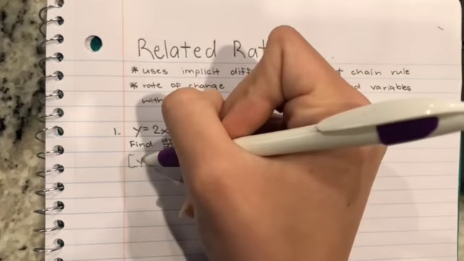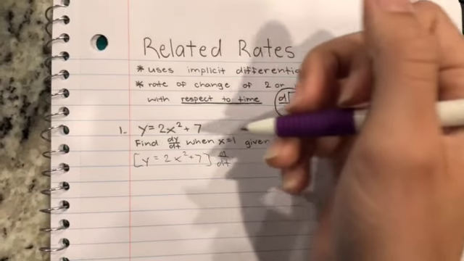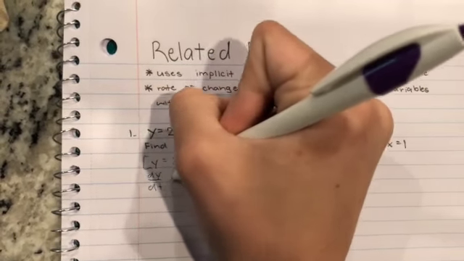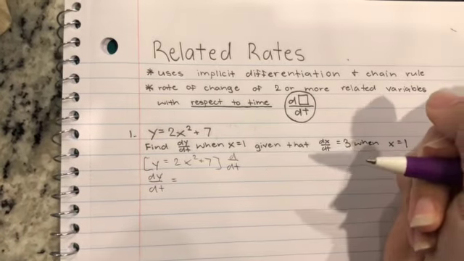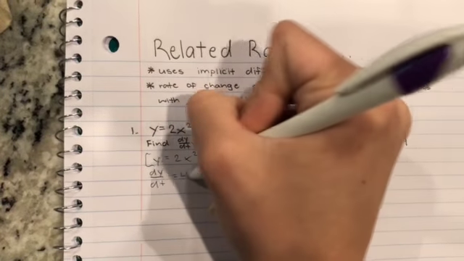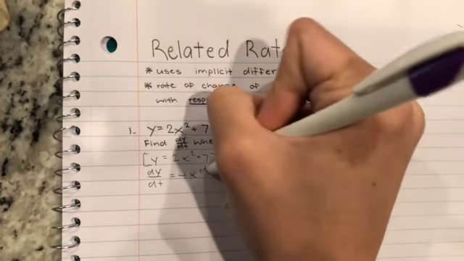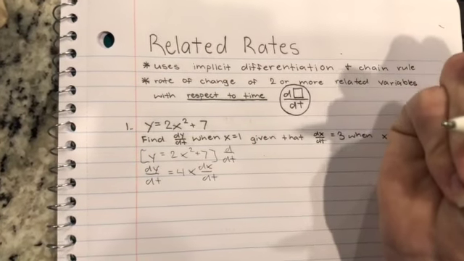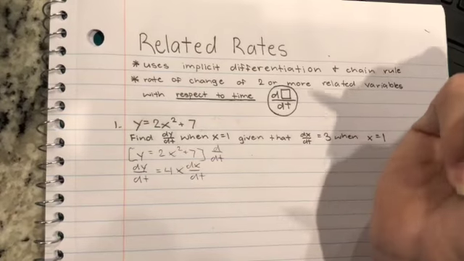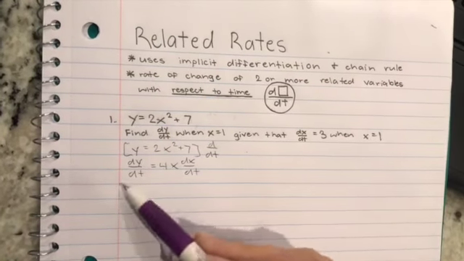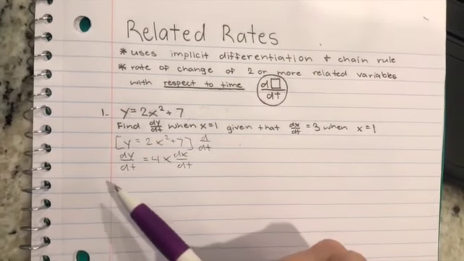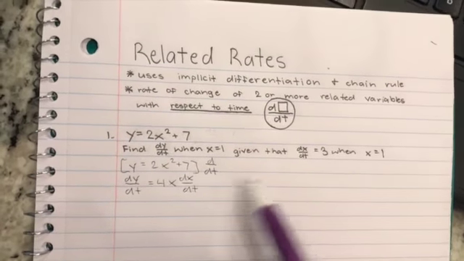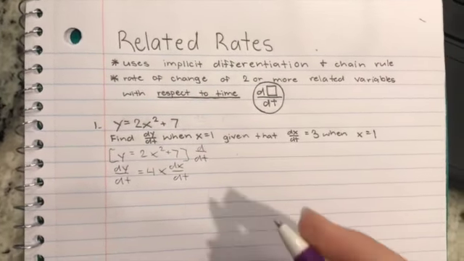And the derivative of y is just 1, but because you're doing implicit, you're going to have dy over dt is equal to the derivative of 2x squared, which is 4x, and that's going to be dx/dt. And the derivative of 7 is just 0 because 7 is a constant. So now that you have this equation, you look back to what it tells you in the problem, and you see that you can plug 1 in for x and 3 in for dx/dt.